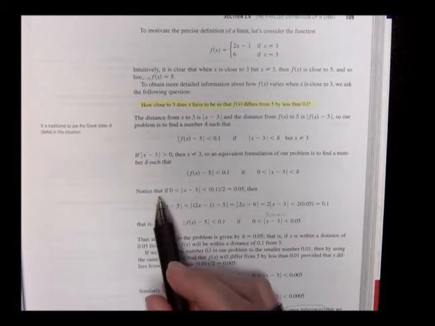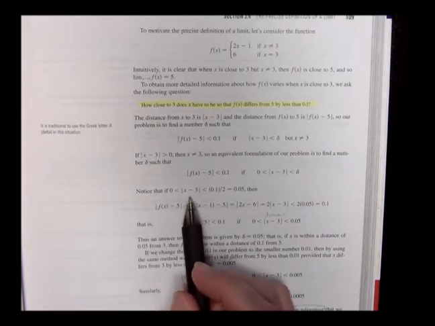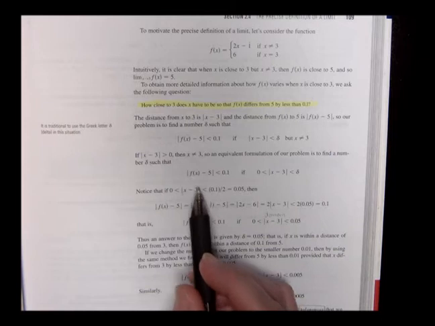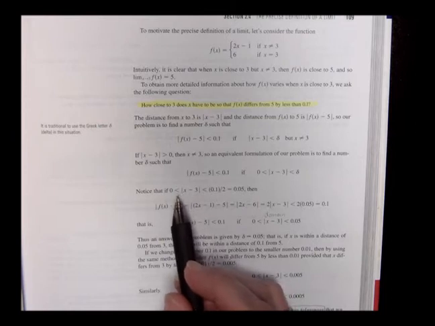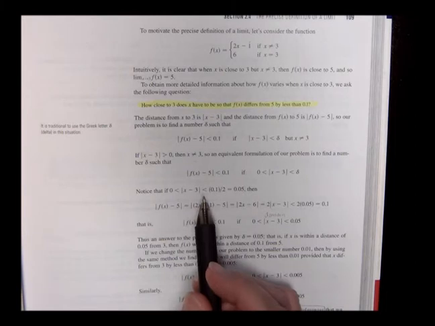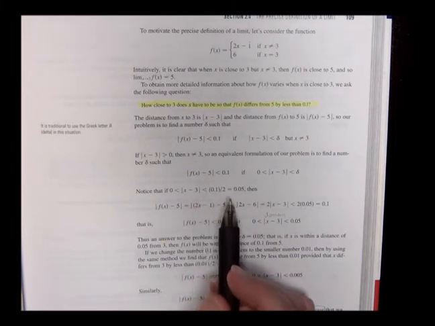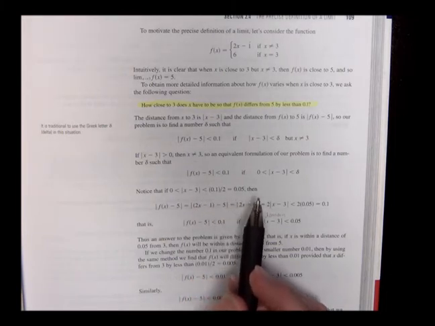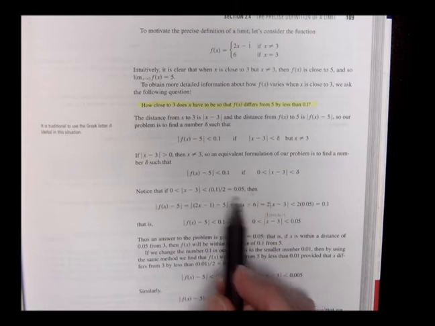Now, they point out, notice that the difference between your x value that you're looking at and 3, we know it's going to be positive, so it's greater than 0. If we say it's less than, let's divide this by 2, 0.05, let's see how that affects us.